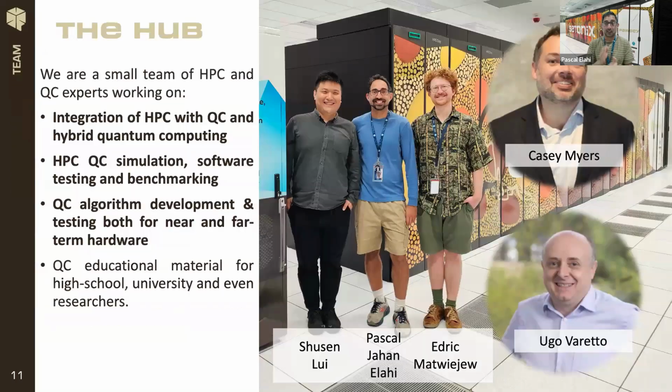Right. So the hub is actually a small team. Myself, Shusen, Edric, Uwe Vredo is the acting director. Casey Myers is at Pawsey and UWA. So he's a researcher, a lecturer at the University of Western Australia, and also a member of the Pawsey Supercomputing and Quantum Computing team. We focus on integration of HPC with quantum computing, high performance quantum computing simulation, and quantum algorithm development for both near and far term hardware, right? So that's kind of the main focus of what we do.